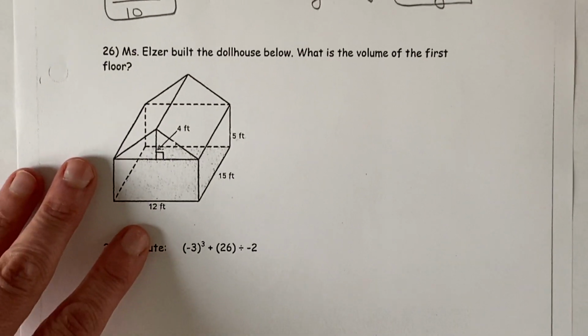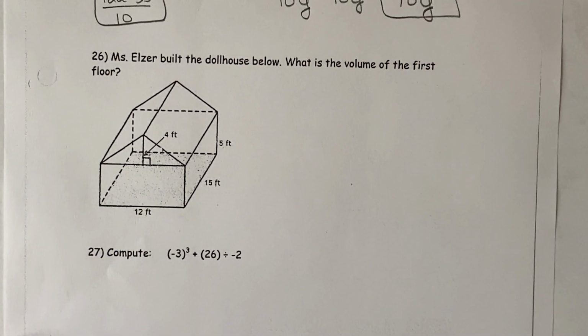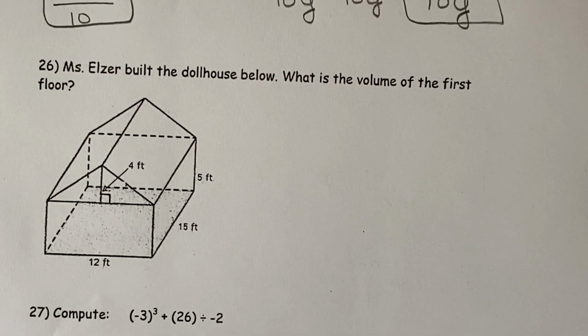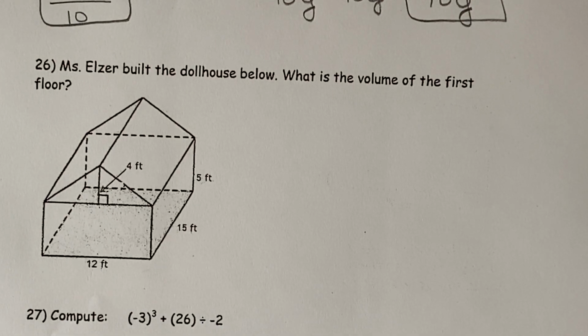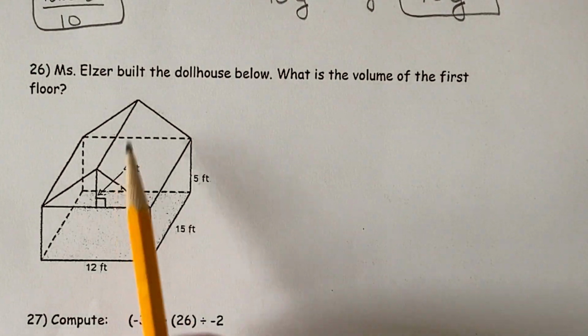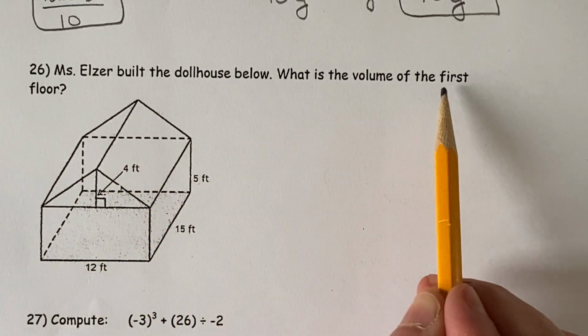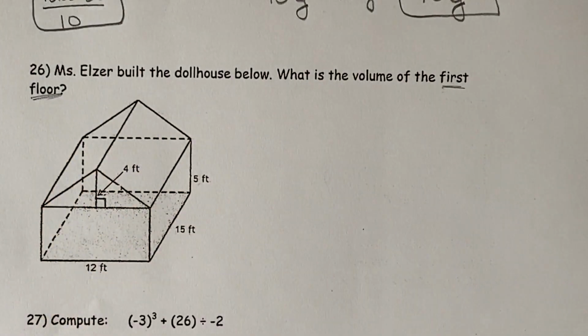Okay, 26 was a bit tricky because really, they're asking you the volume of a rectangular prism. You can ignore this triangular prism on top. I just wanted the first floor.